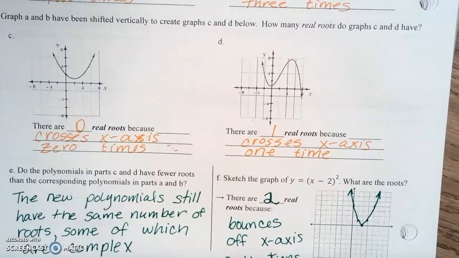They're just going to be complex. Okay, so like we saw with completing the square and the quadratic formula, you're going to get that plus or minus i in your answer. Okay, that shifts it up above the x-axis, so it's not going to cross it.